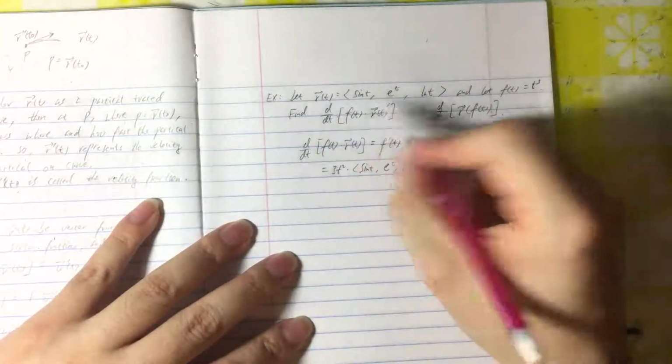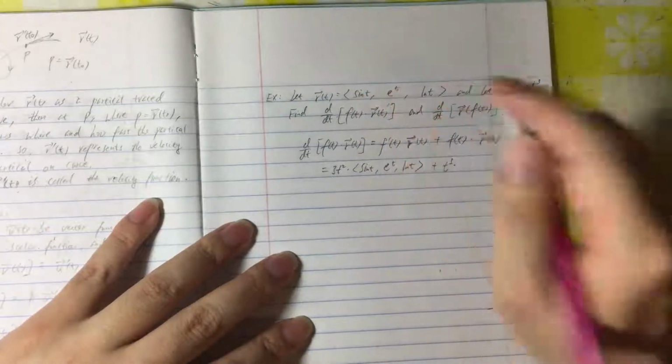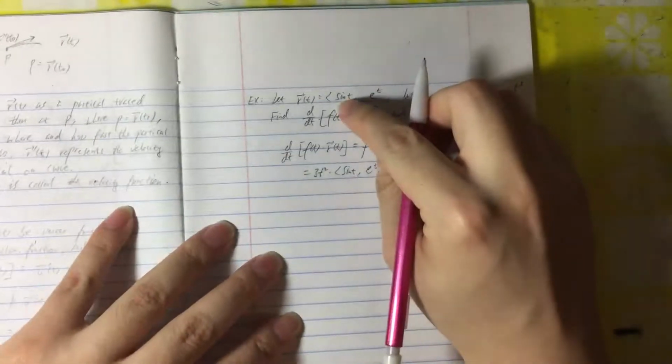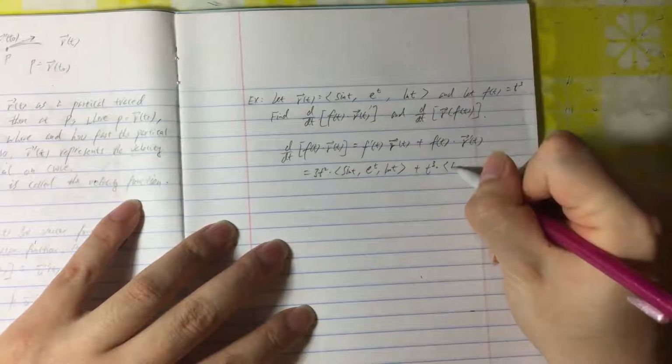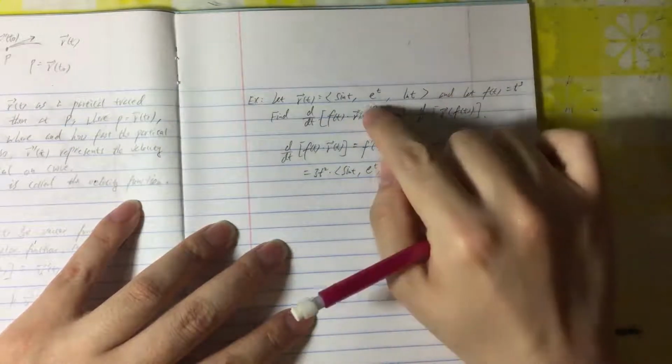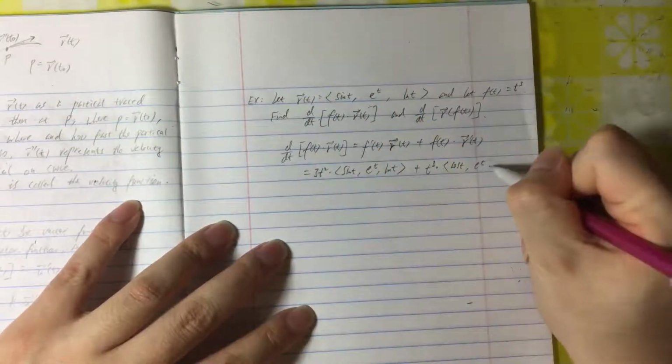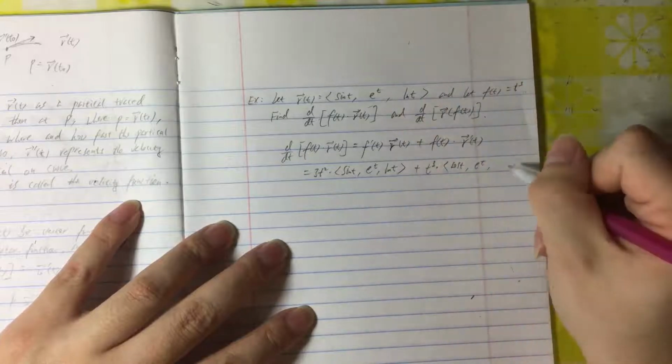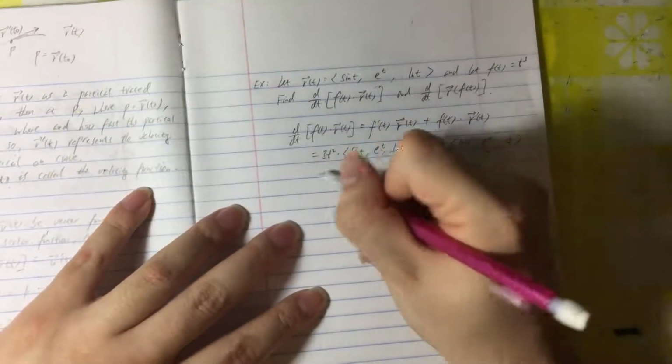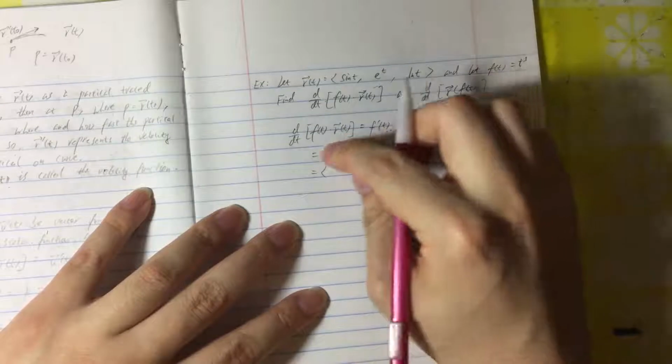If I take the derivative of function r, take the derivative of each component individually. First component, derivative of sine is cosine. Derivative of e to the t stays the same. Derivative of ln of t is 1 over t. Then simplify, we distribute 3t squared.